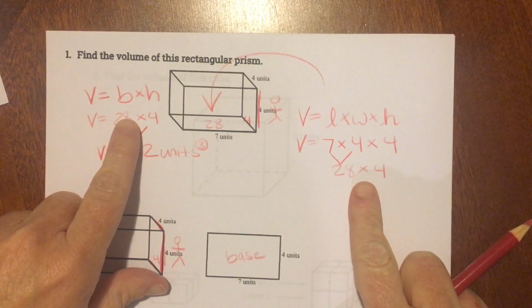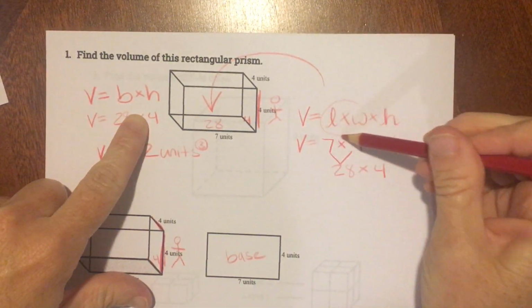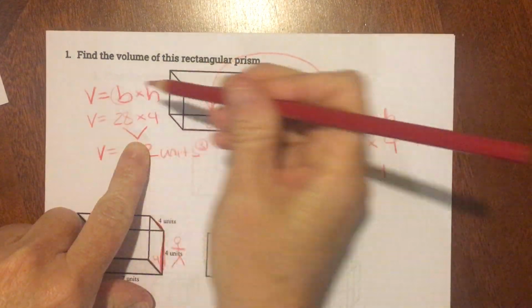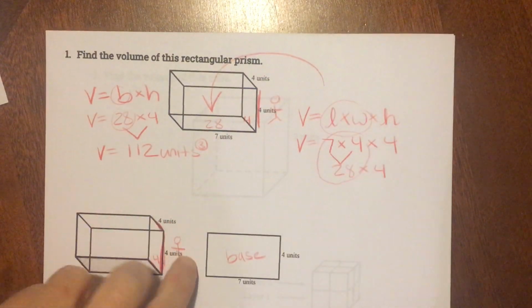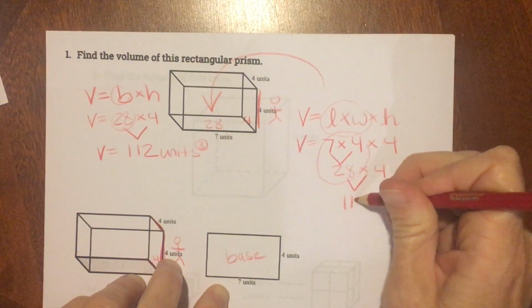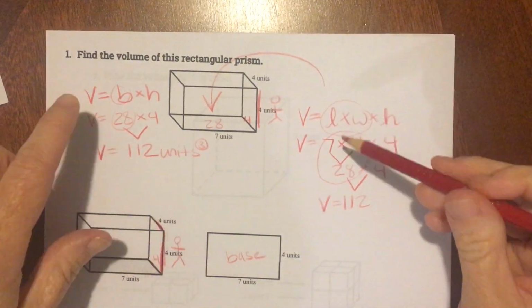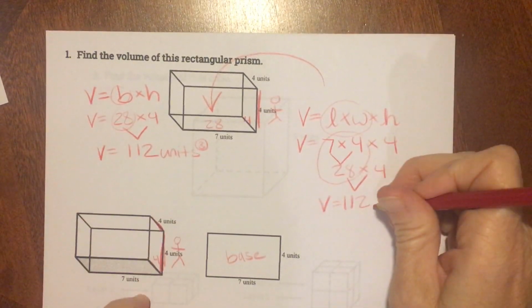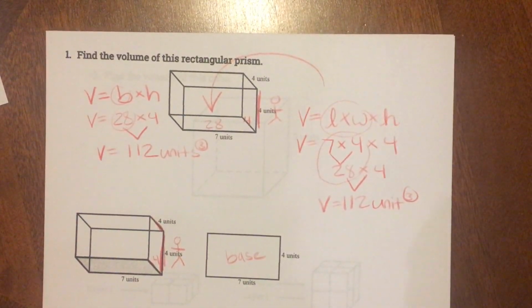The same thing. So all this one is they've taken my length and width and combined it. But you will get the exact same answer when you solve it. But you really need to be comfortable with both formulas.